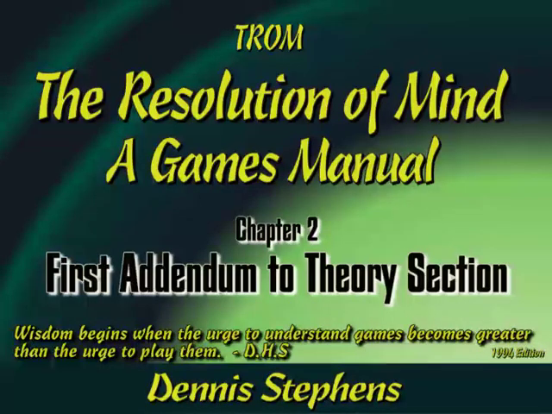Chapter 2. First Addendum to Theory section. The four basic complementary postulates. Be known. This is the creative postulate, the postulate that brings the effect into existence. His pan-determined postulate that goes with it at the other end of the communication line is know.